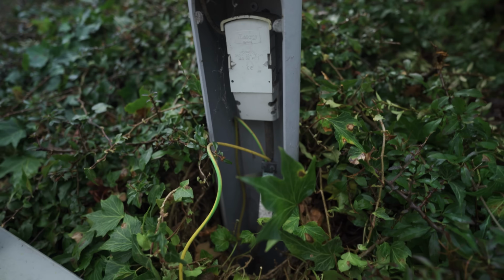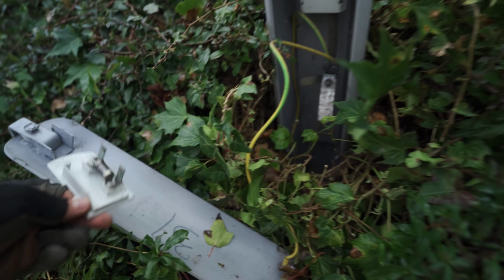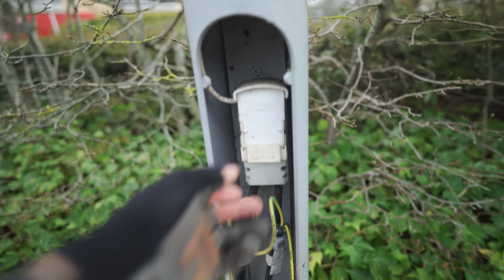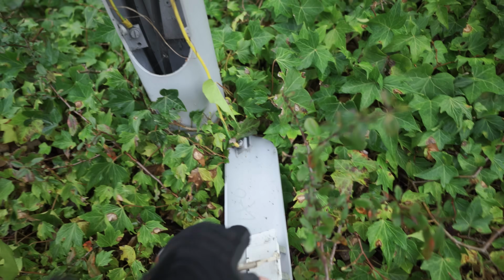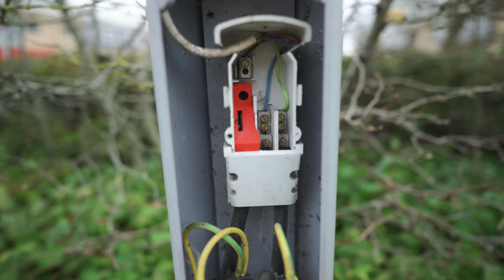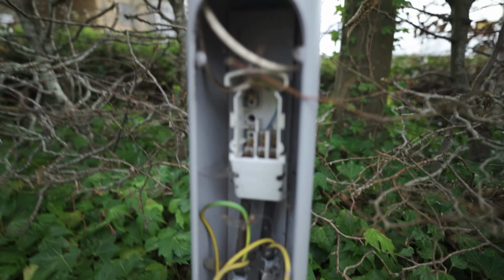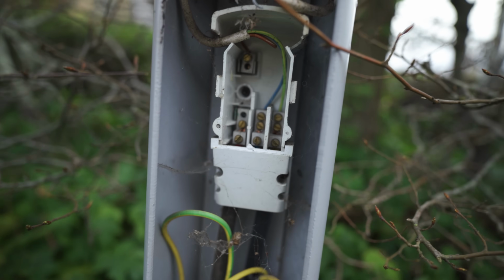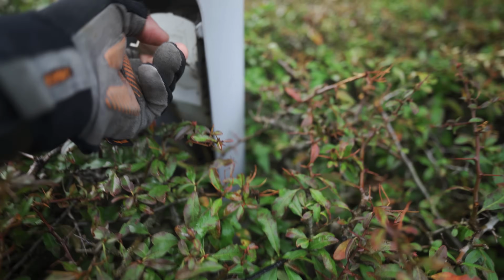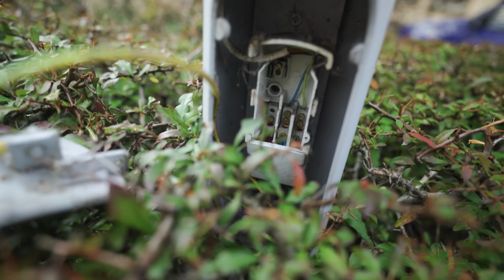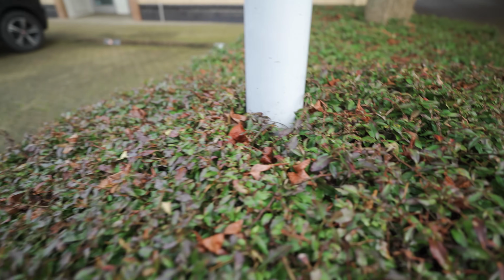I think we found end of line. This one is missing its little lever. So this one don't seem that bad. Interesting. Cool. Oh.